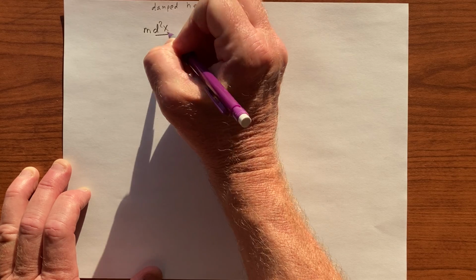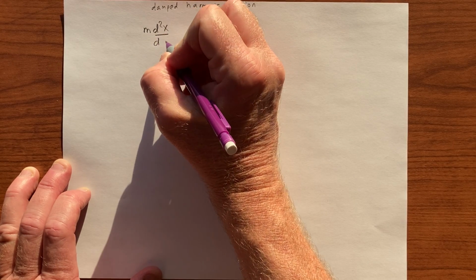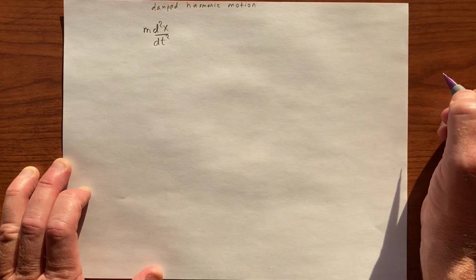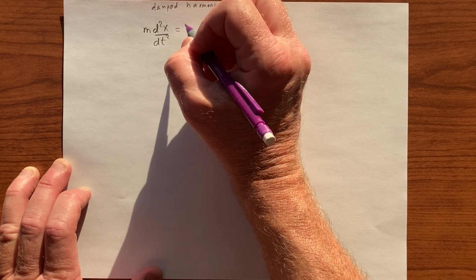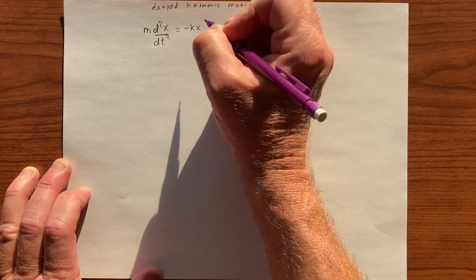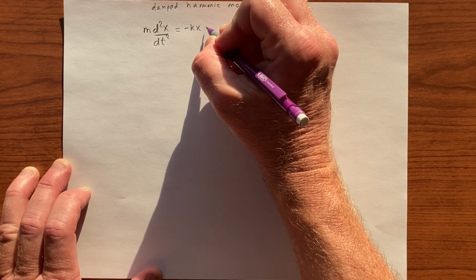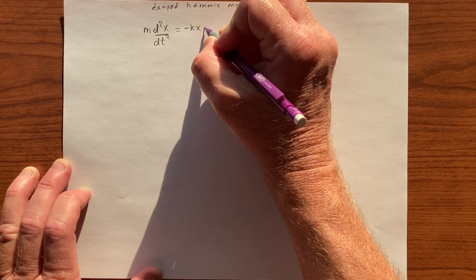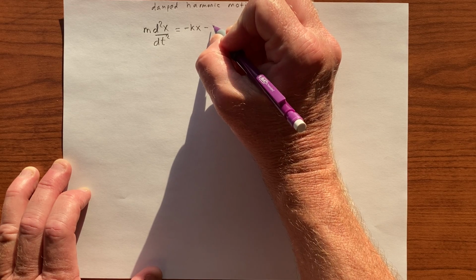For the spring that's stretched in the x direction, we have ma equals minus kx, but we're going to add a term that depends on the velocity or on the speed.